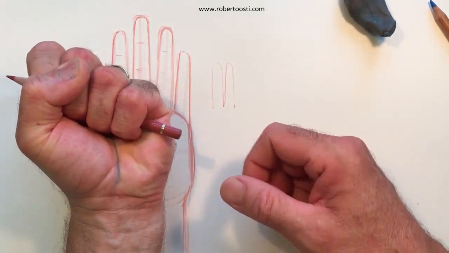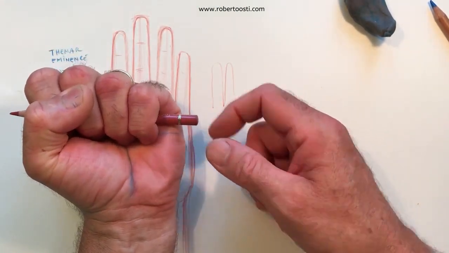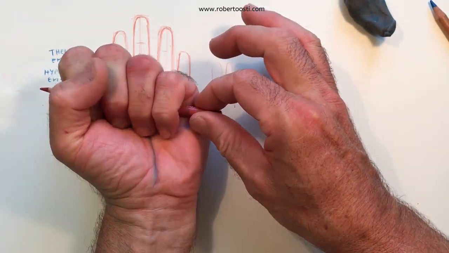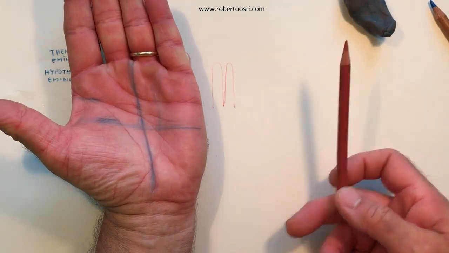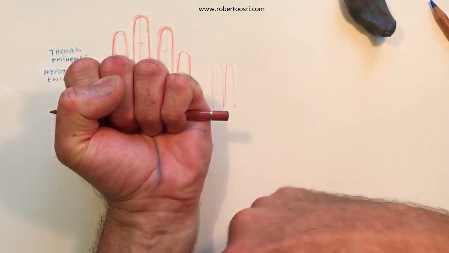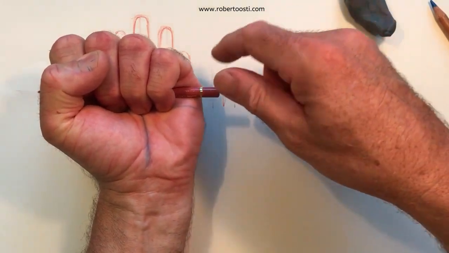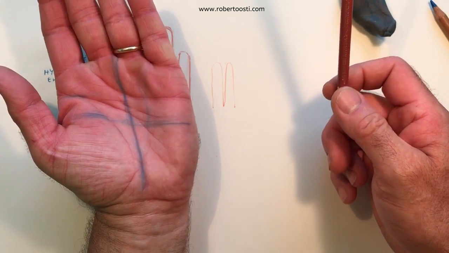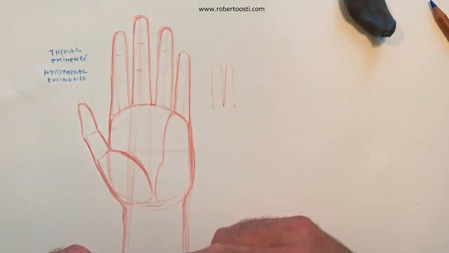So if I want to have the fist straight, I have to twist it like this. If I open my hand, see how the hand is now at an angle, and now this is perpendicular to the axis of the forearm, but it's only because I turn the hand like this to the left. Okay.